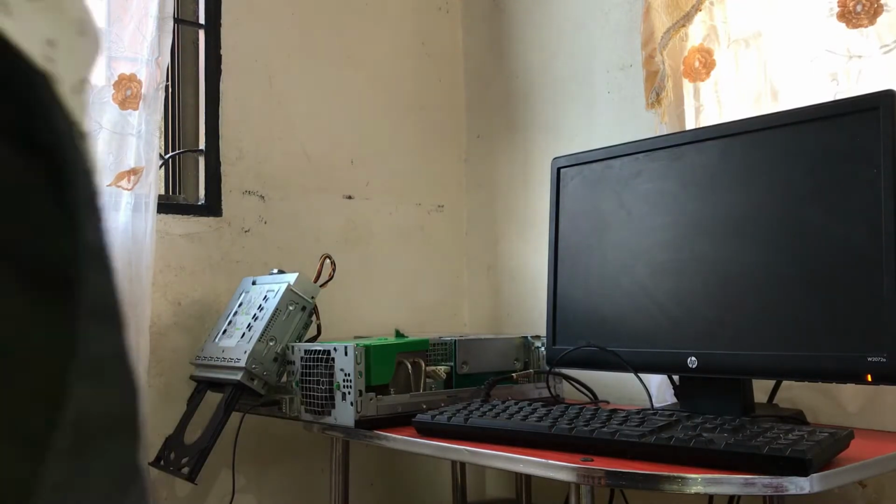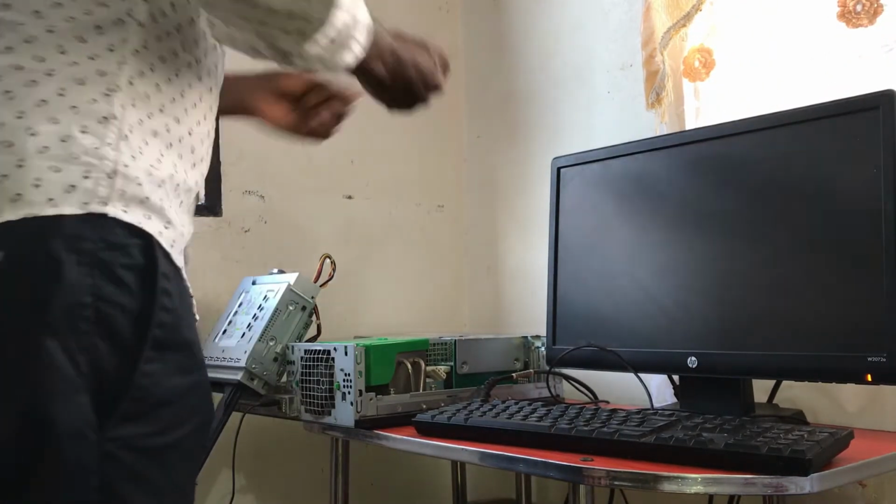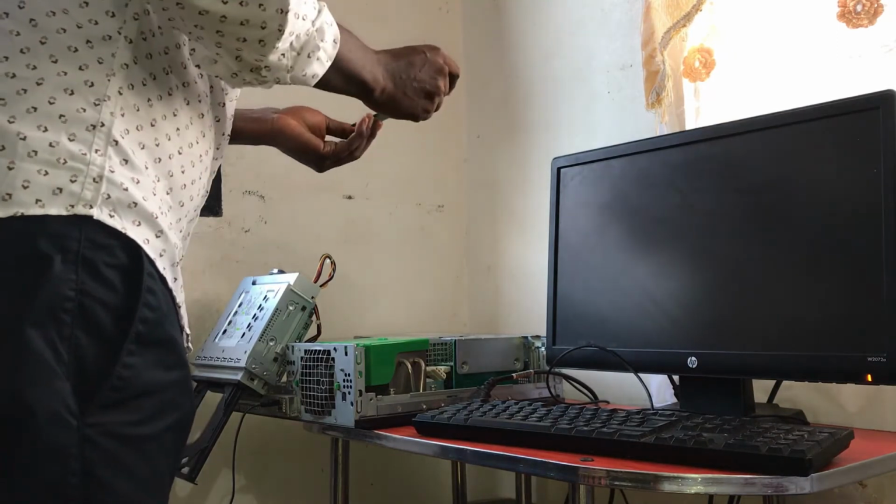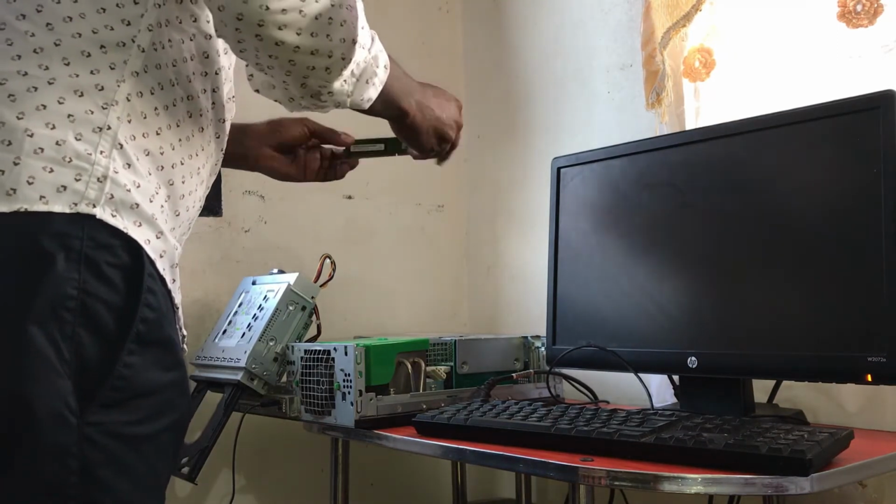Now I'll put my memory back in the computer, in that slot.